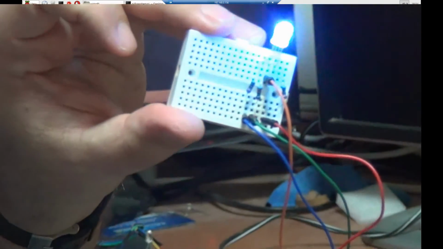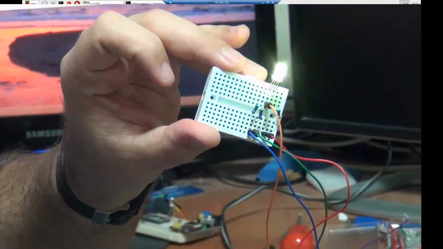So this was the Raspberry Pi. We will see the Raspberry Pi in a much bigger demo later on.